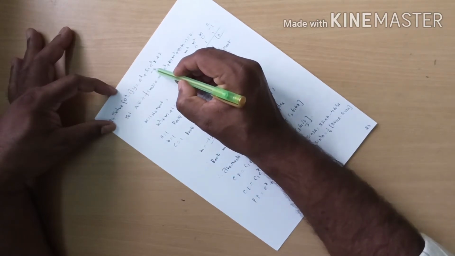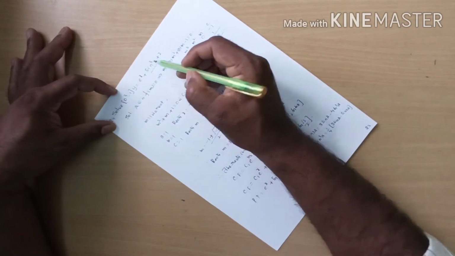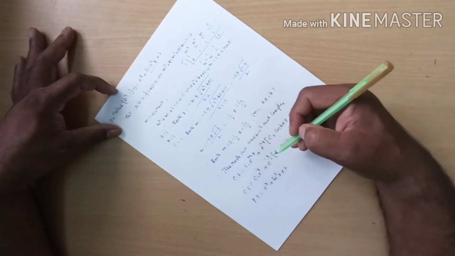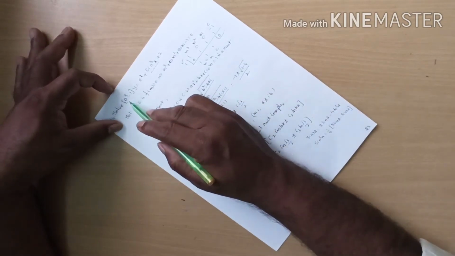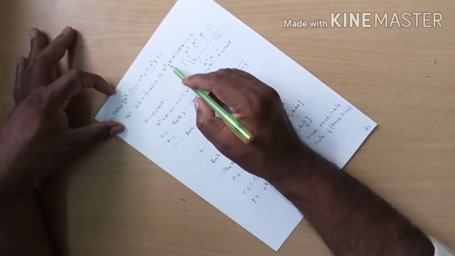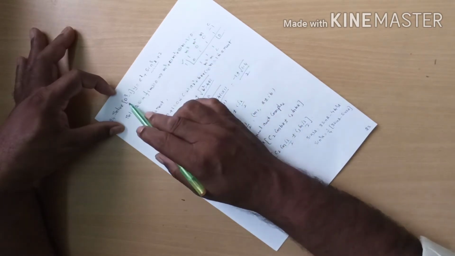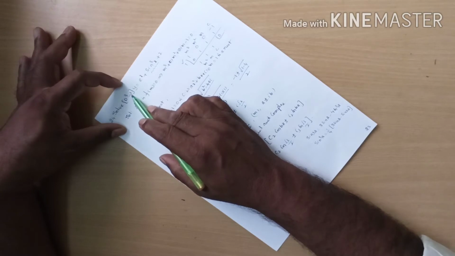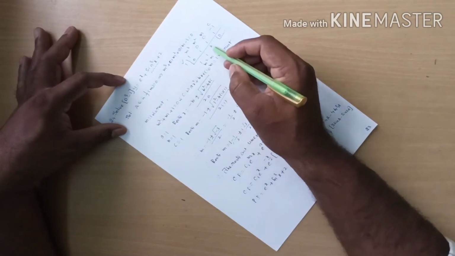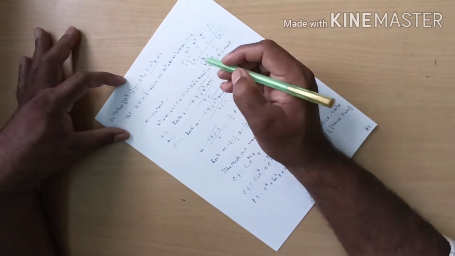Here you can observe sin power 3. You can change it as follows. First write the auxiliary equation: m power 3 plus 0m square plus 0m minus 1. There is a formula also, a cube minus b cube. Otherwise, you can apply the Horner's method. That is your choice.